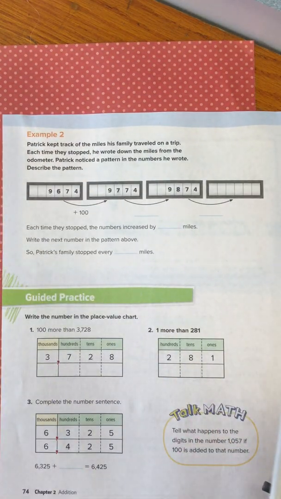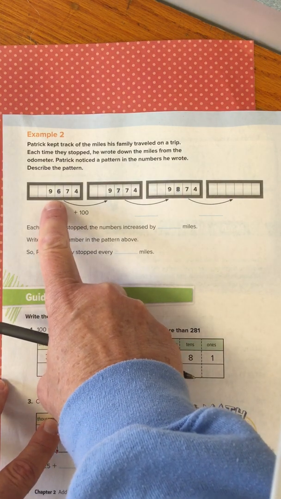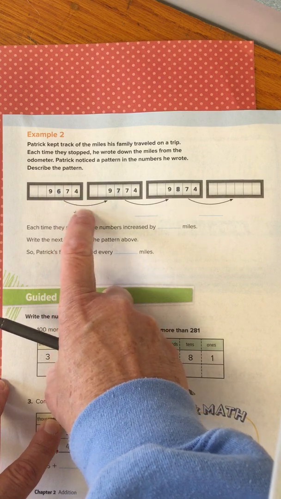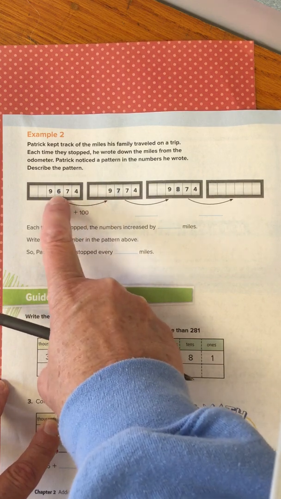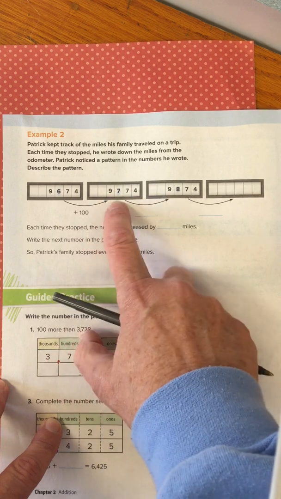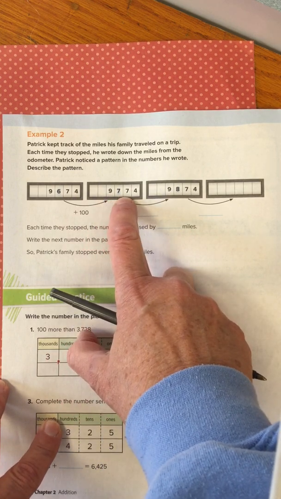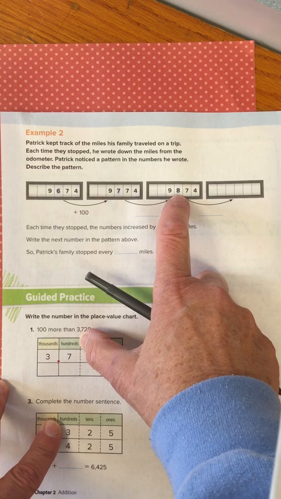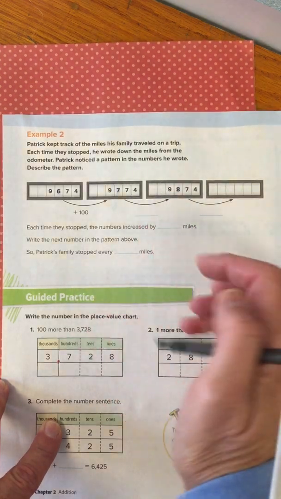Patrick kept track of the miles his family traveled on a trip. Each time they stopped, he wrote down the miles from the odometer. An odometer is what keeps track of your miles in your car. Patrick noticed a pattern in the numbers he wrote. Describe the pattern. All right. Well, he starts with 9,674. Oh, and you tell us it goes up 100, so that 6 changes to 7. So now I have 9,774. Oh, it goes up to an 8 right there. It changes in the 8. So what did they do right here?